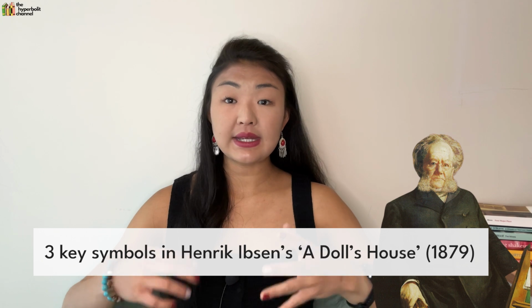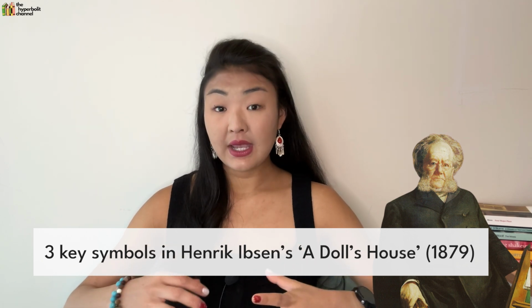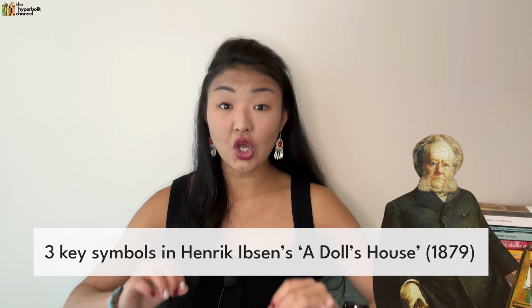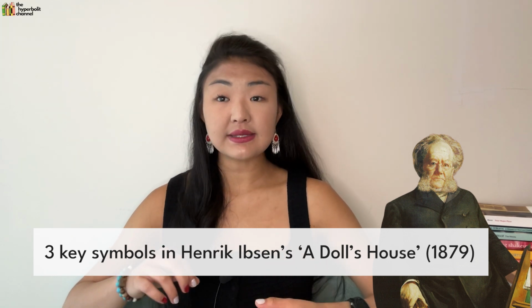So in today's video, we are looking at the 3 key symbols in Henrik Ibsen's play A Doll's House. And before we get to what they are, I just want to clarify what symbolism means in the context of literary analysis, because I find a lot of students confuse this with other devices like metaphor and personification.